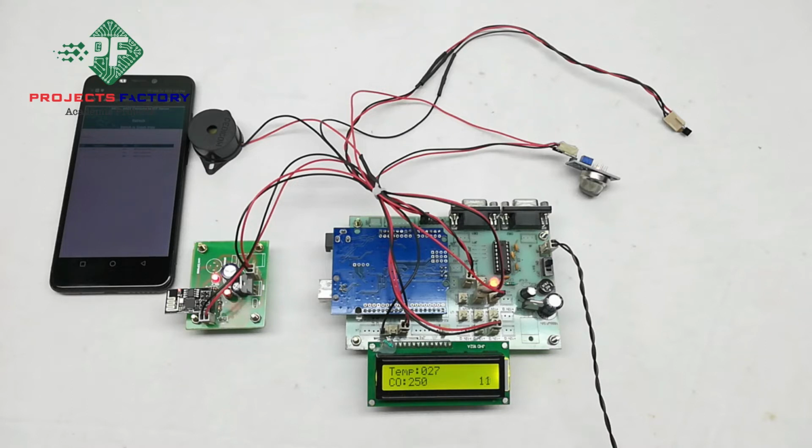Here, whenever the temperature value is more than 45 degrees, the buzzer will turn on and data is uploaded to the server. And if the CO2 value is greater than 700, then also the buzzer will turn on and data will be sent to the server. You can see here U means data uploaded to the server. Arduino uploads the sensor data every 40 seconds.